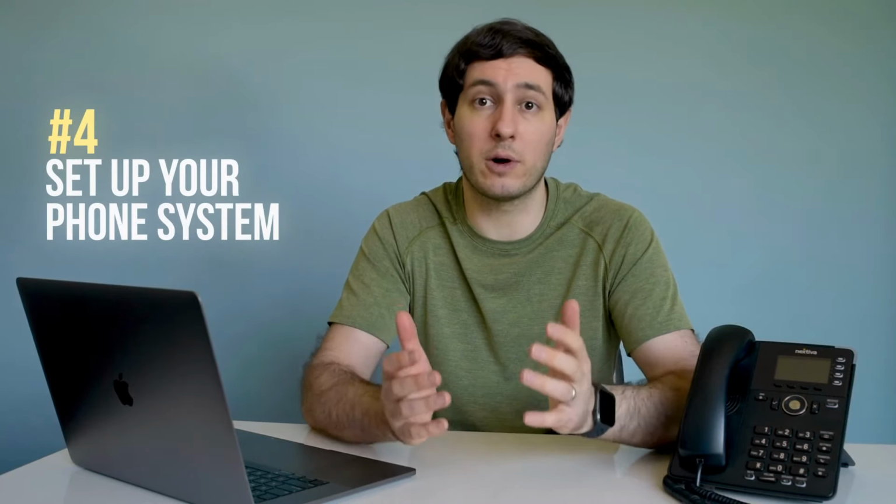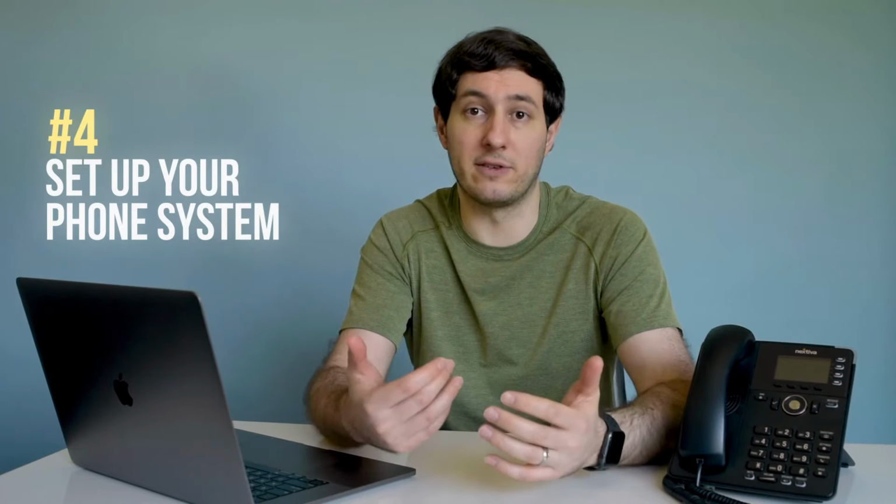Okay, we've got the number we need, so step 4 is to decide how you want to set up your phone system. For most businesses, this usually includes adding users and creating extensions, setting up an auto attendant to answer incoming calls, and building call flows to route calls to the right person.